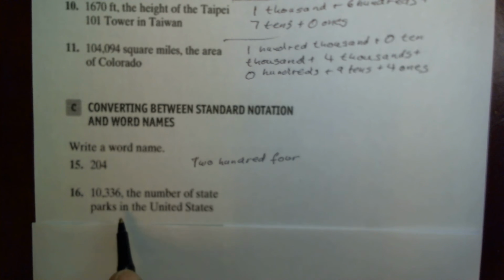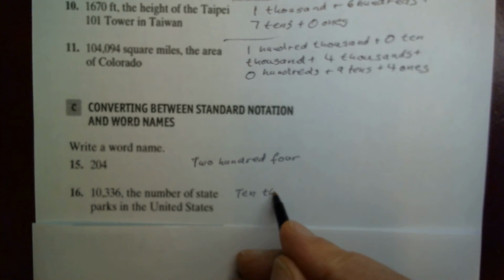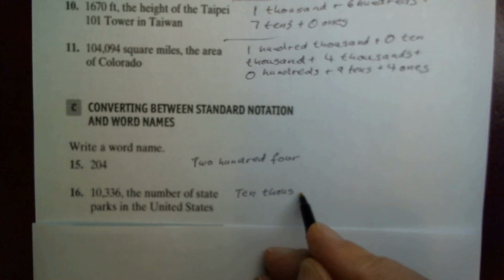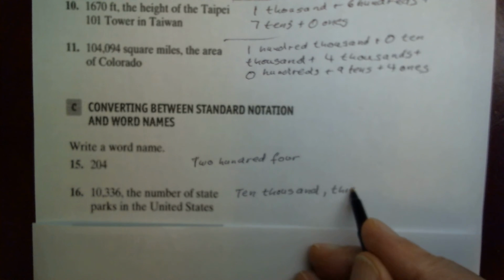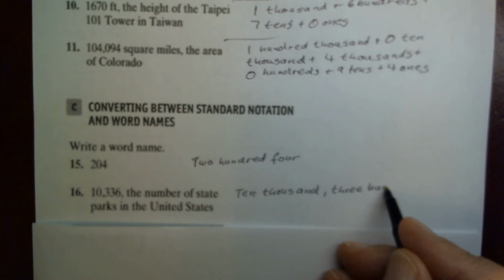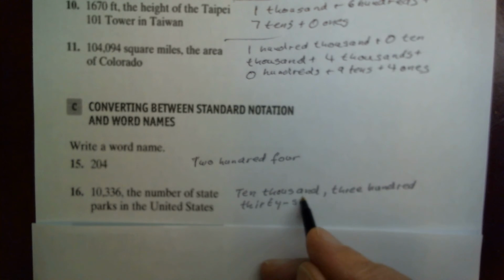Or for number 16, the number of state parks in the United States, that would be 10,335, 336 rather, 336. So notice that we write this with a hyphen.